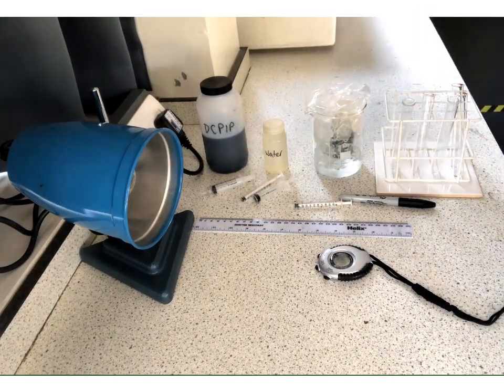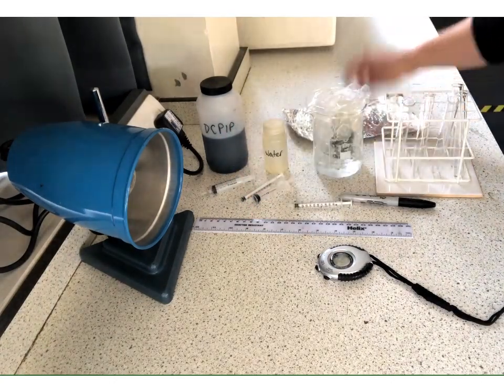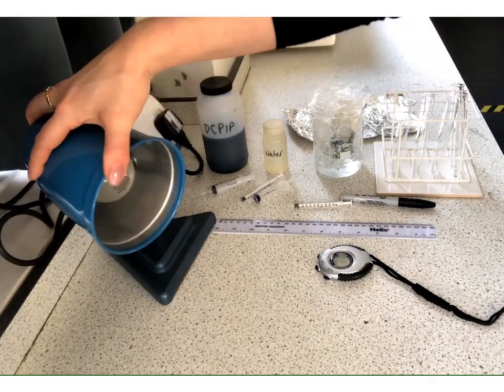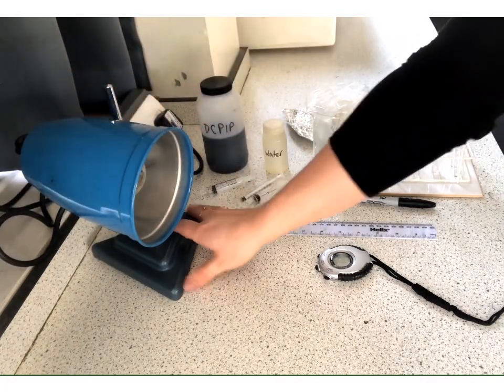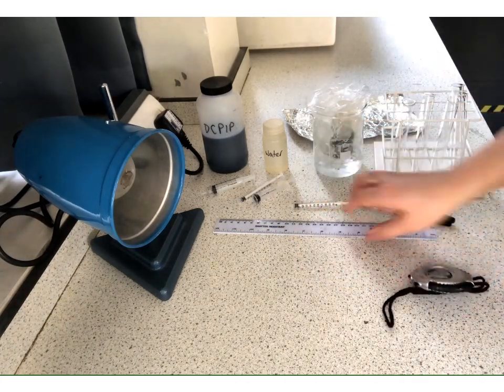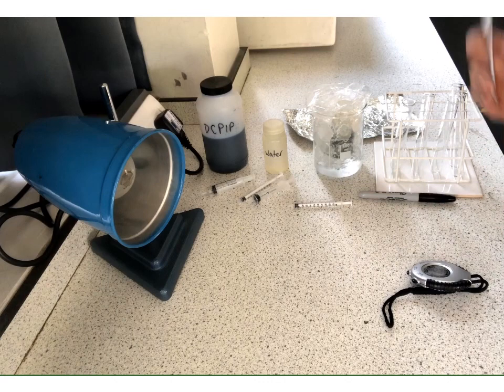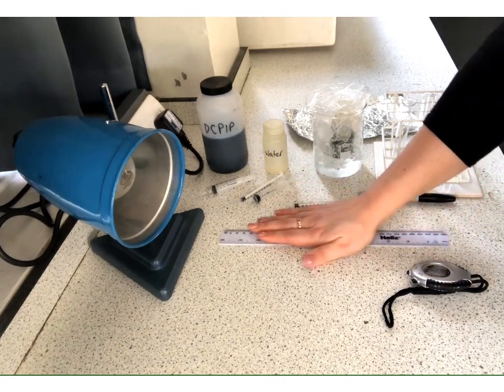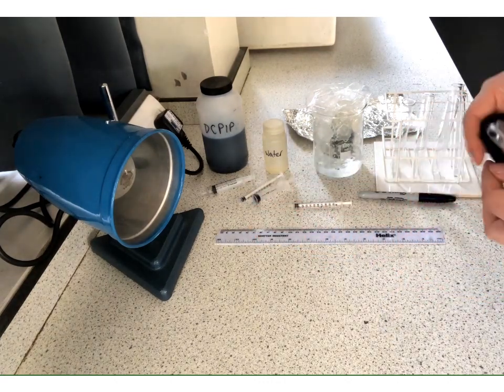We've also got a piece of aluminium foil. We've got a lamp, a very rudimentary lamp. We've got a marker pen, and we've got a timer. We've also got a ruler. So we're going to hopefully piece these all together and run through and see how to carry out this investigation.